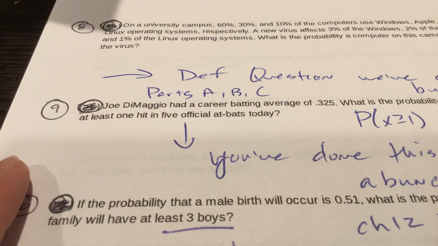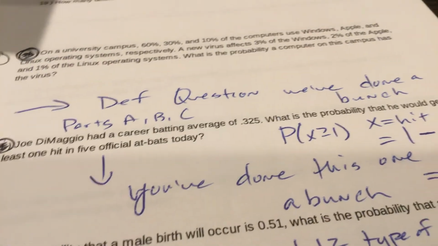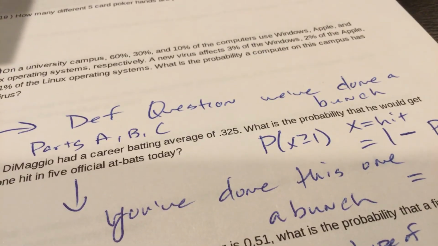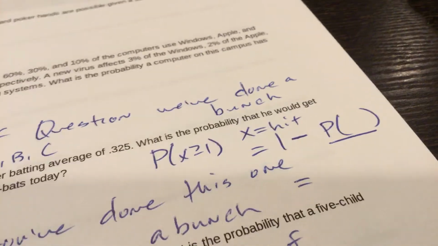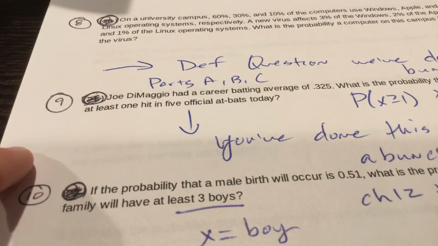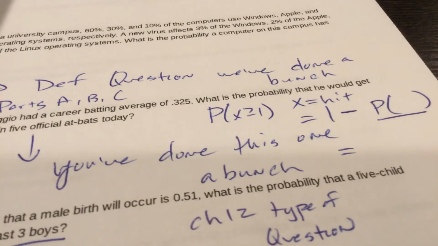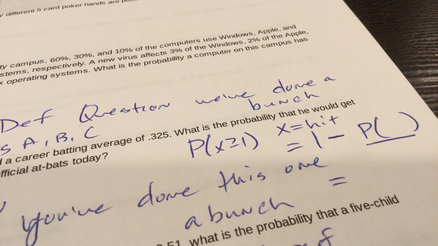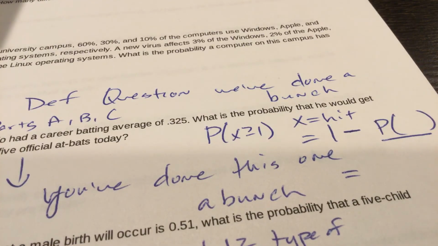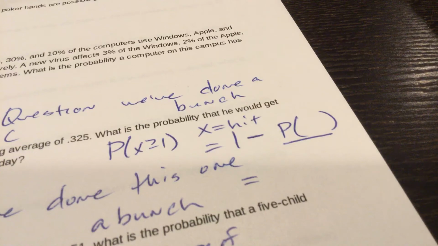Number 9, we've also done a lot. Joe DiMaggio, I think we used Stan Musial, whatnot, had a batting average of that. What is the probability he would get at least one hit in 5 official at-bats today? You've done this one so many times. Let X be a hit. What's the probability he gets one or more? This is a complement question.